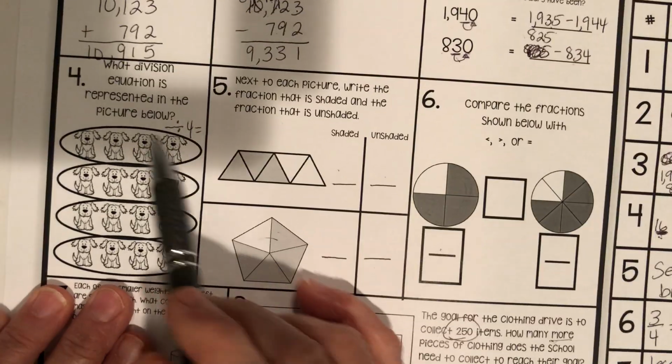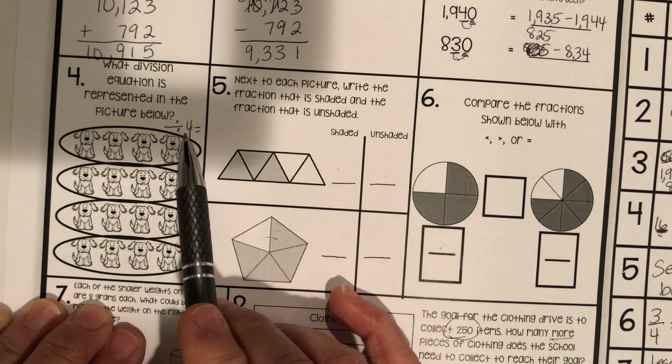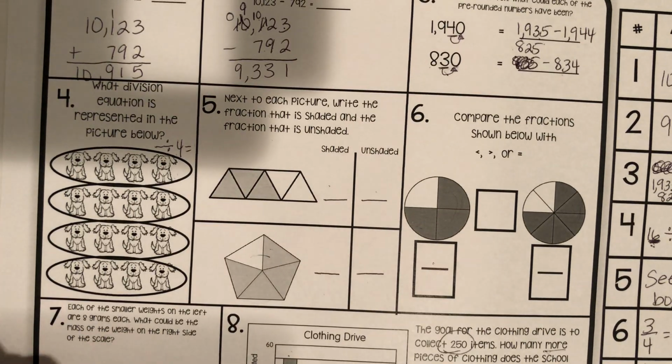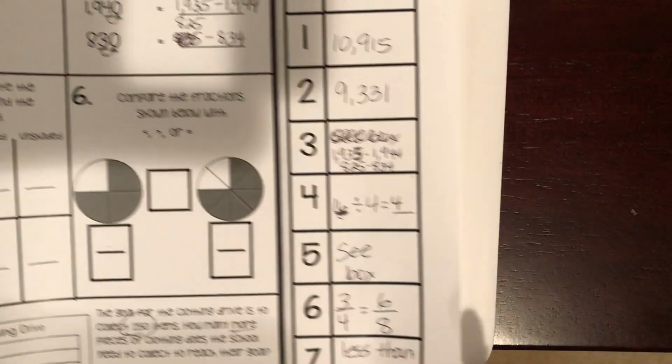Okay, this is a total of 16 dogs divided into 4 groups, and that leaves you 4 in each one. That's why we had 16 divided by 4 equals 4.